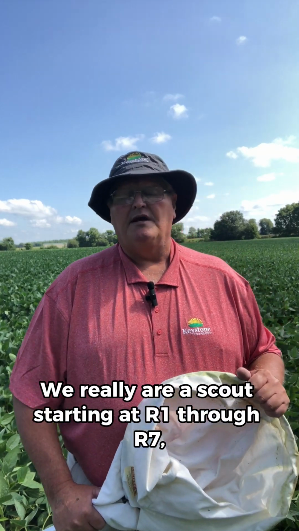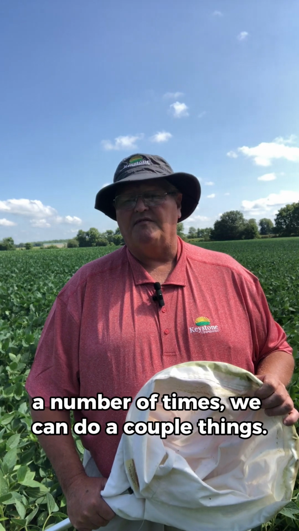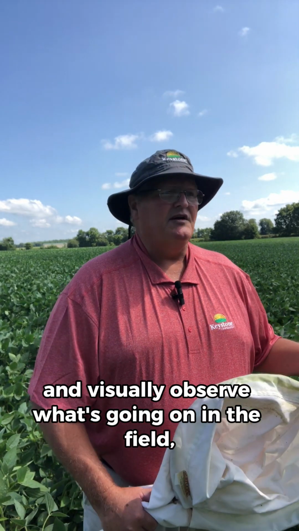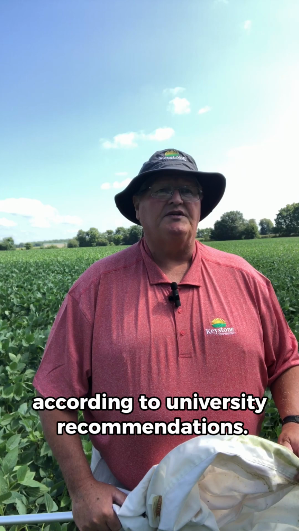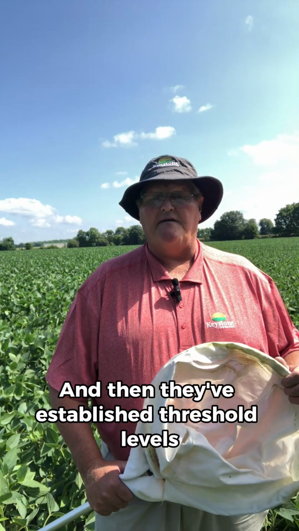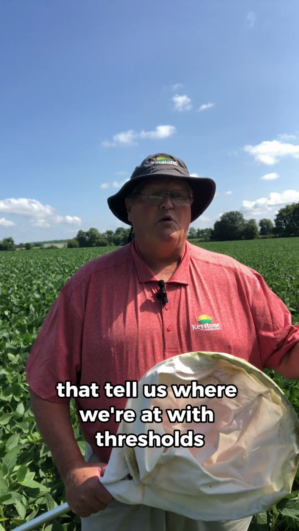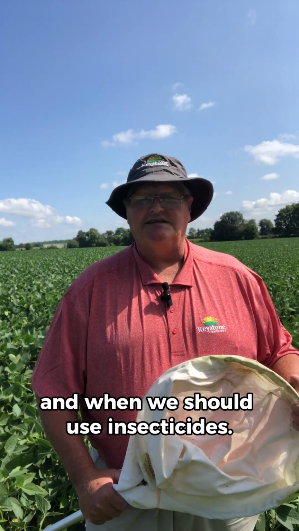So let's talk about scouting. We really ought to scout starting at R1 through R7, and we ought to be in our soybean fields a number of times. We can do a couple things. We can either just walk in and visually observe what's going on in the field, or we can use a sweep net. Come in and sweep a number of times according to university recommendations, and then they've established threshold levels that they publish in their university publications that tell us where we're at with thresholds and when we should use insecticides.